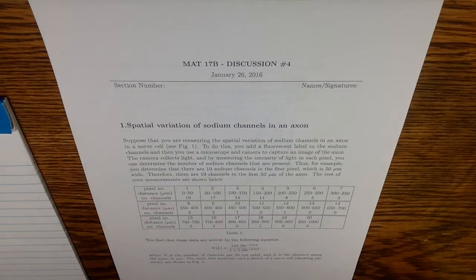Hi everybody. So today we're talking about the Math 17B discussion sheet number 4. Okay, the first problem is about spatial variation of sodium channels in an axon. Suppose that you are measuring the spatial variation of sodium channels in an axon in a nerve cell.